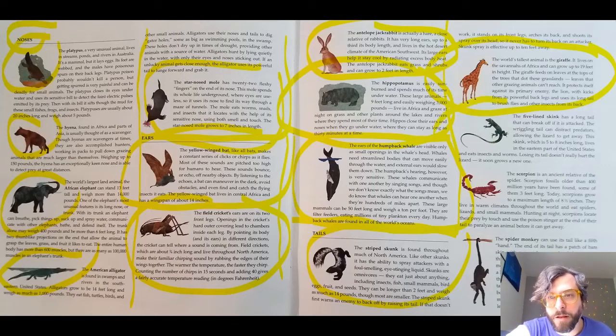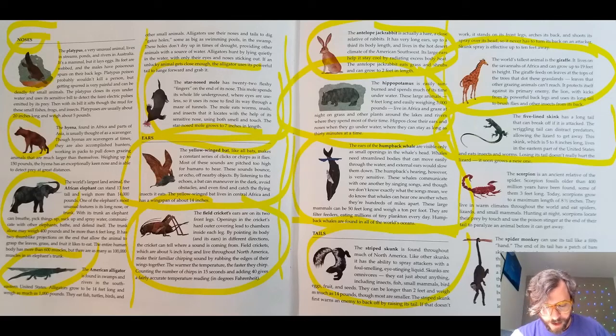The five-lined skink. So this lizard, the five-lined skink, is its name. It has a long tail that can break off if it's attacked. The wriggling tail can distract predators, allowing the lizard to get away. This skink, which is 5 to 8 inches long, lives in the eastern part of the United States and eats insects and worms. Losing its tail doesn't really hurt the lizard. It soon grows a new one.